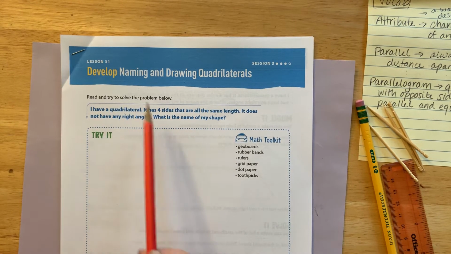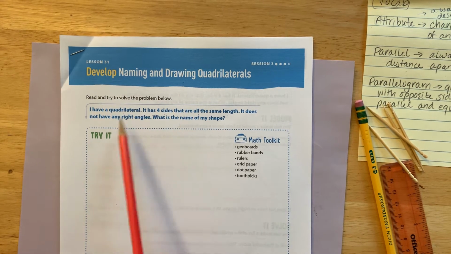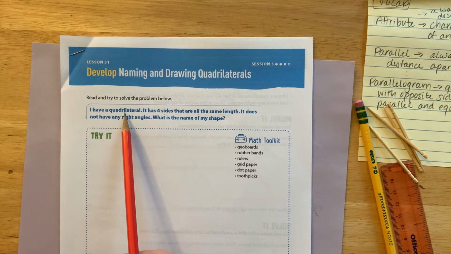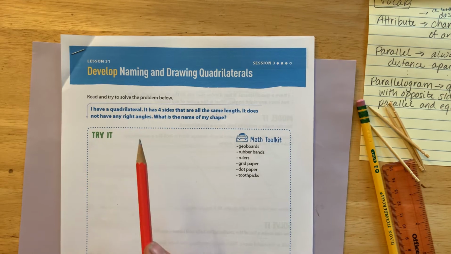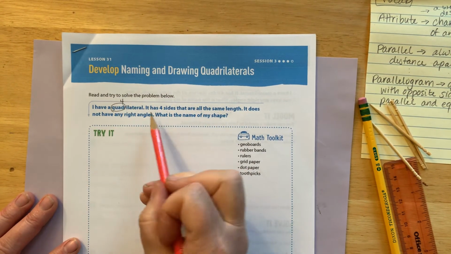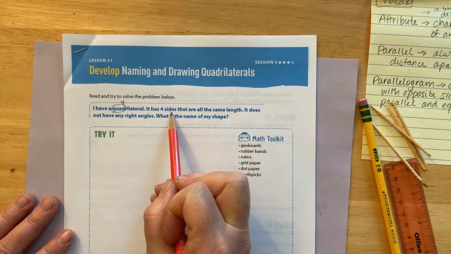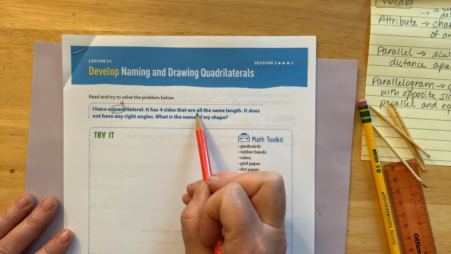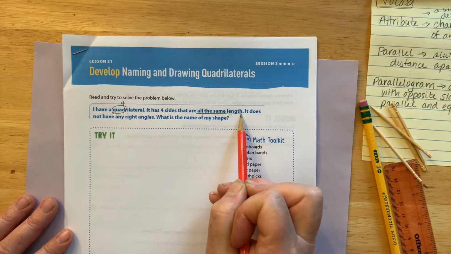Okay, let's read that again. What's the information? We're going to have to draw a shape. What are we going to draw? I have a quadrilateral. What do you know about a quadrilateral? Quad means 4. And it tells us that it has 4 sides that are all the same length. That's important, all the same length.